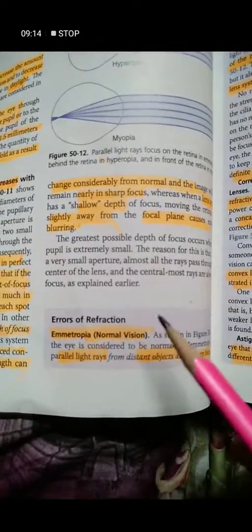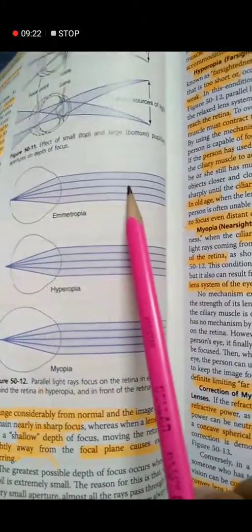All right. Then we have certain diseases related to errors of refraction. In errors of refraction, we have different diseases. Let's start first with the normal, and then we will go into the different diseases. The normal, you can see here, is called emmetropia, which is normal vision. Here they have shown you the different figures. First, we're going to see emmetropia, which is this figure.